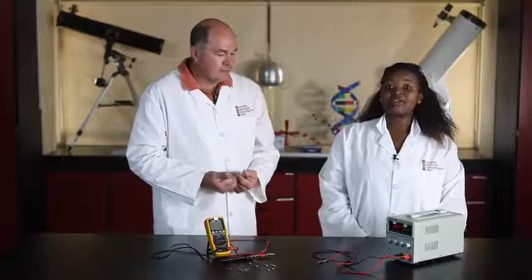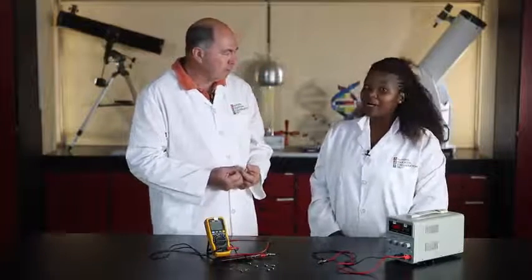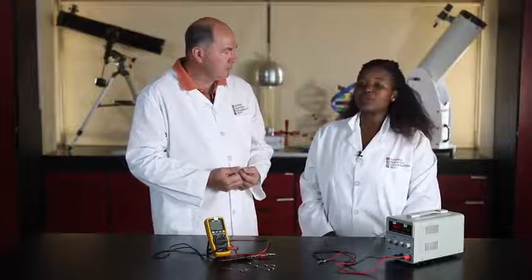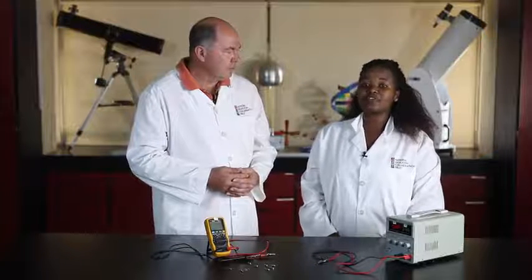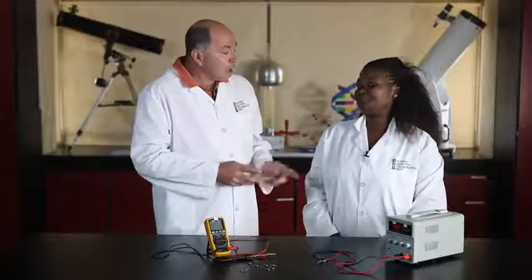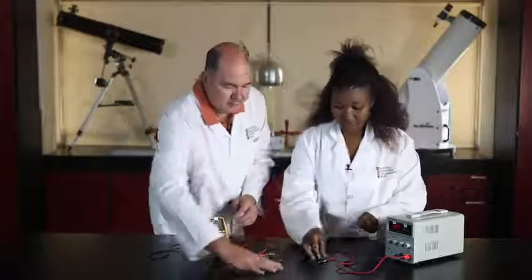Okay, let's say we have a 12 volt battery and a light bulb that works at its full brightness when it's connected to a 4 volt supply. If that light bulb is connected to more than 4 volts, it is likely to blow. Shall we do it? Let's do the demonstration.